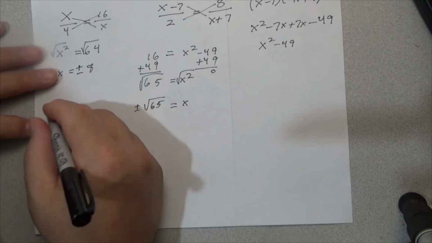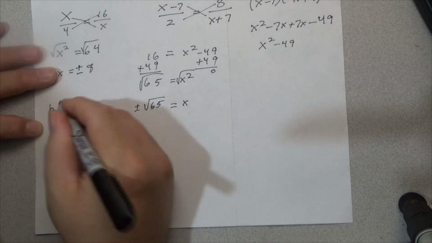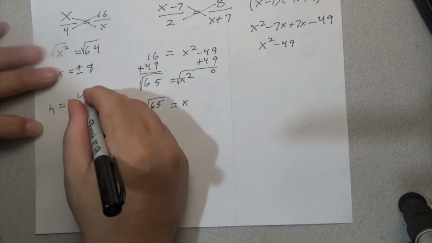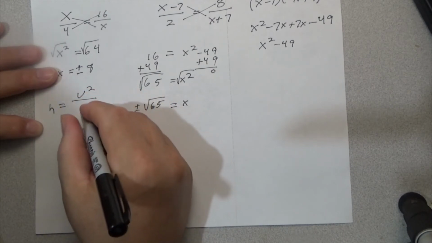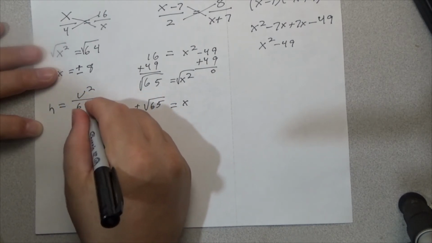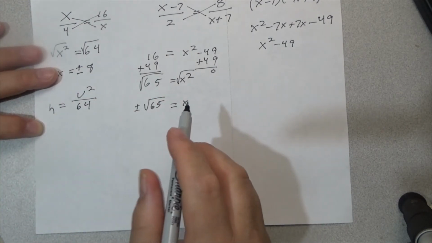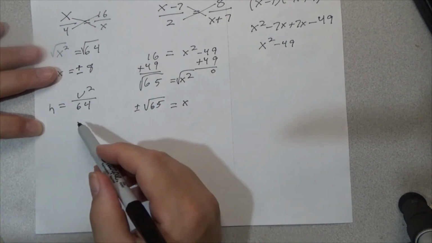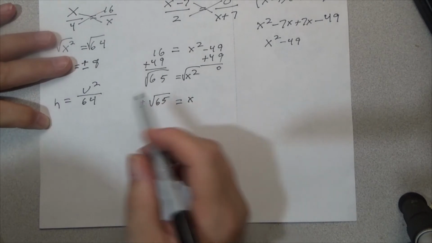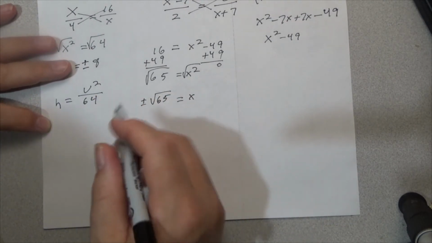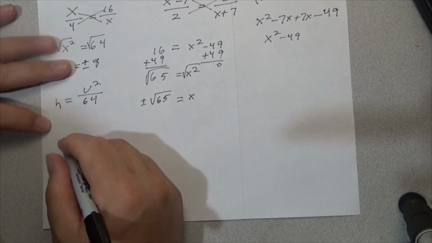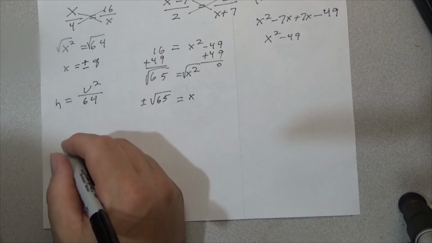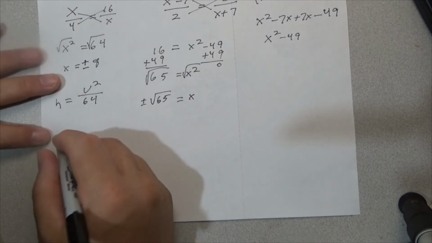So what the equation is, h is equal to v squared divided by 64. And this is a physics problem. If you took a physics class, you would learn this equation right here. It actually is a derivative of another equation, but they give you the equation and then they give you the height.